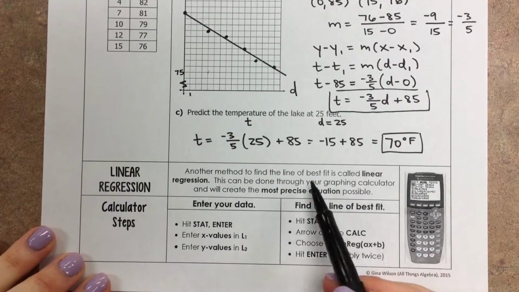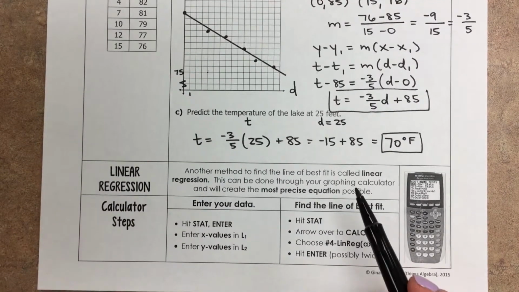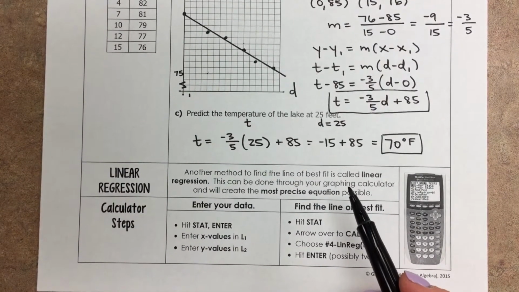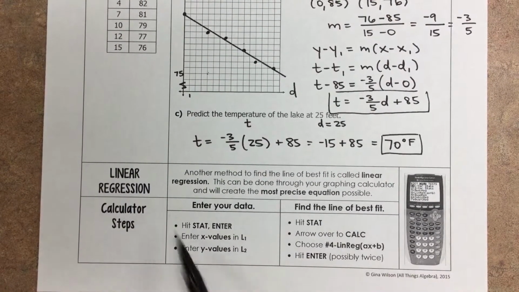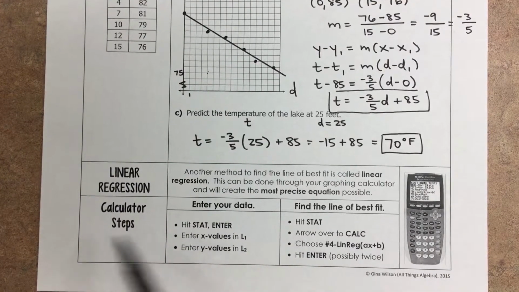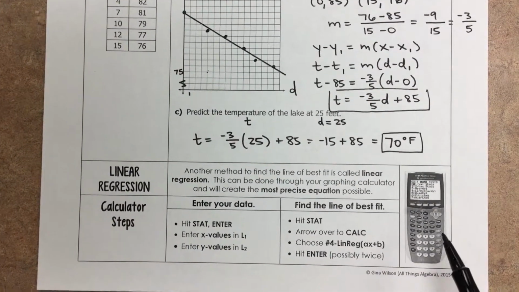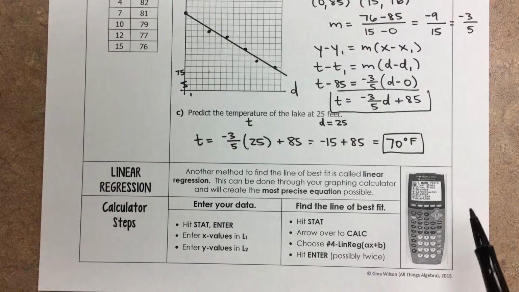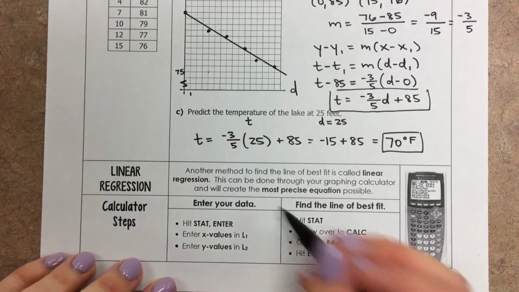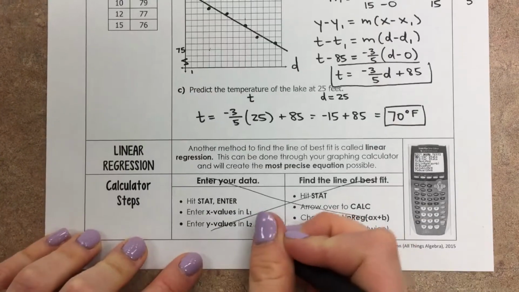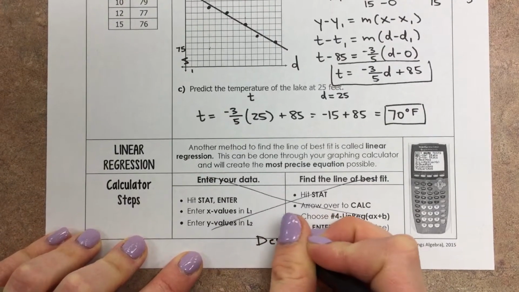So this is finding the best fit by using a calculator, and the calculator runs all these sorts of formulas and everything for you. This bottom part, these are directions for using an actual graphing calculator. I'm assuming that most of us probably do not have that. So we're going to kind of ignore these directions right here. We're going to do everything on Desmos.